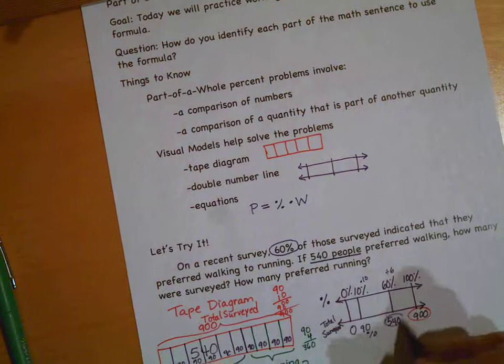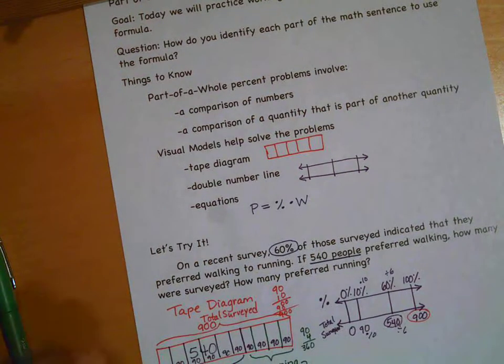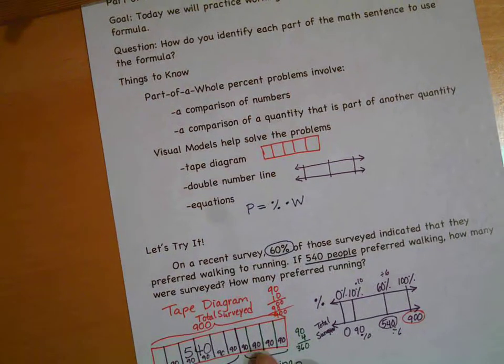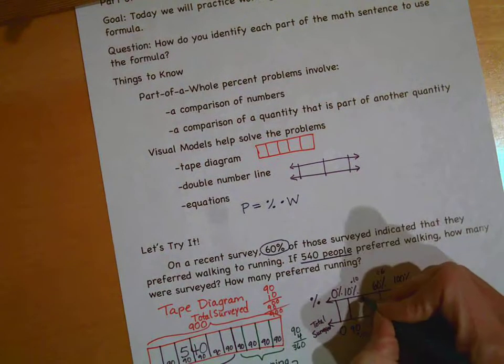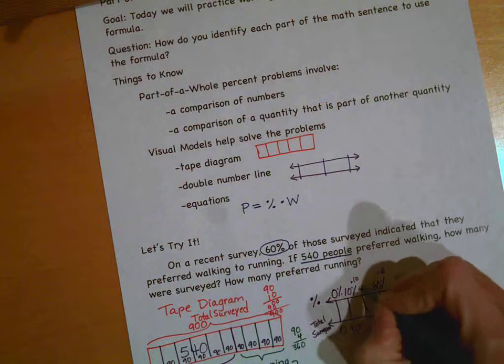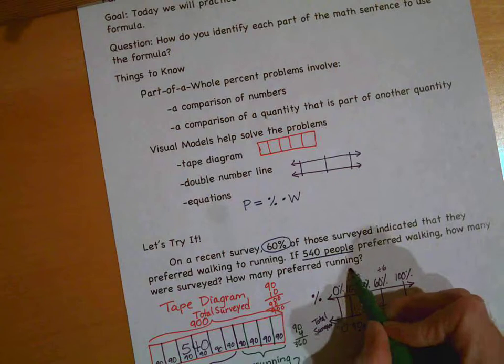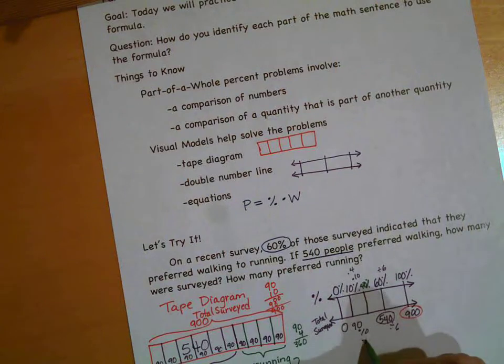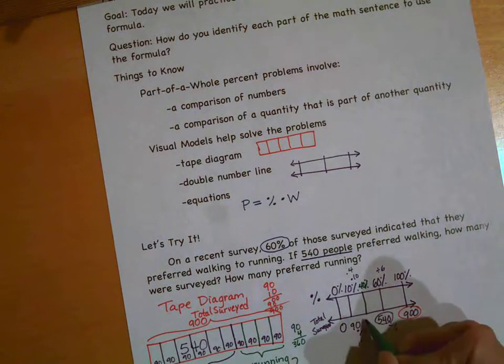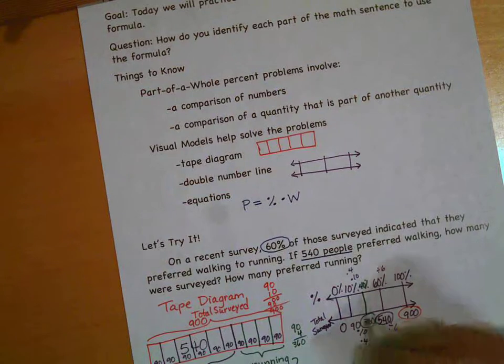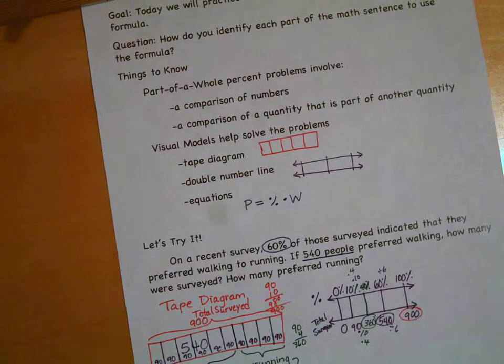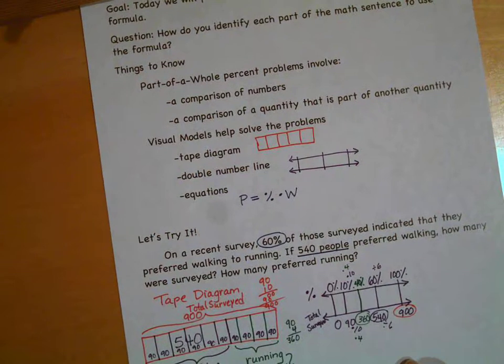You found the walkers, which was 540. And you found the runners. Oh, we didn't find the runners. I'm sorry. The runners is what we had left undiscovered. So the runners are actually at 40%, so we're going to say 40% is here. Very easy to find. How do you get from 10 to 40? You have to times 4. What you do to one side, you have to do to the other. 90 times 4 is 360, and there are my runners.